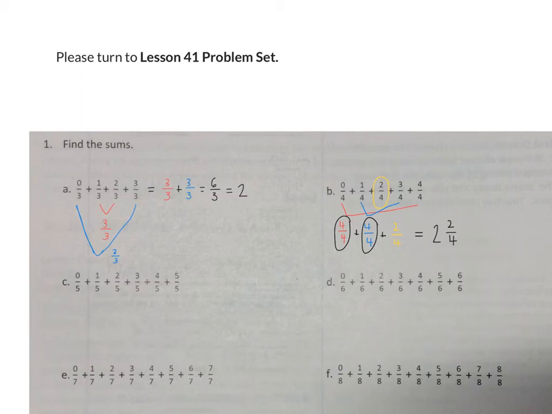Our first answer was a whole number, 2, and our second one is a mixed number, 2 and 2/4, or 2 and 1/2. Talk to your table group members. What do you notice? What patterns do you notice? You might be starting to think of some rules or some patterns. Let's see if we can confirm that they're true.